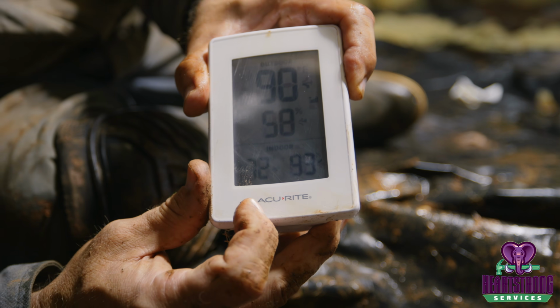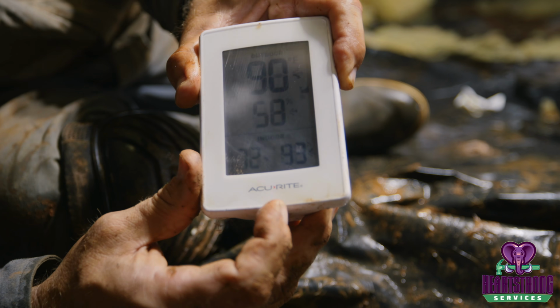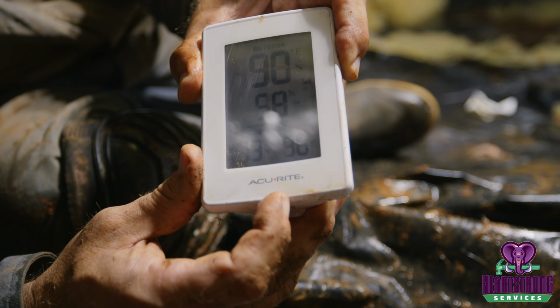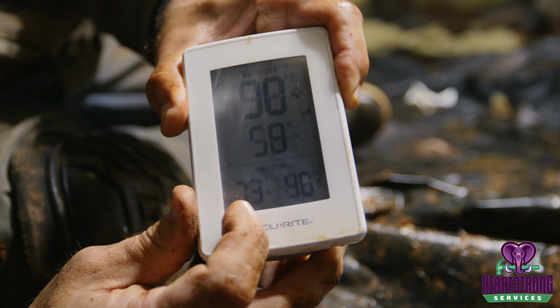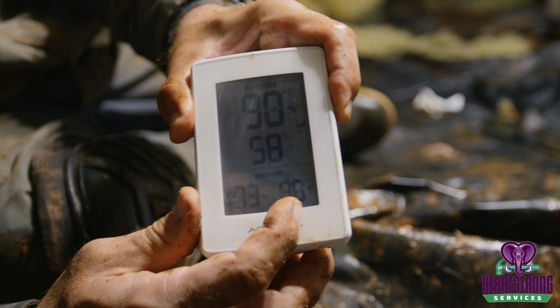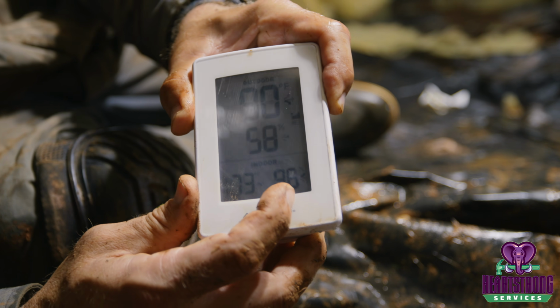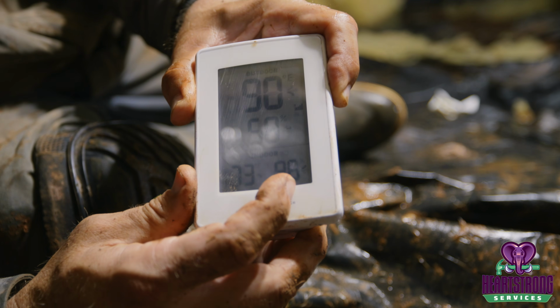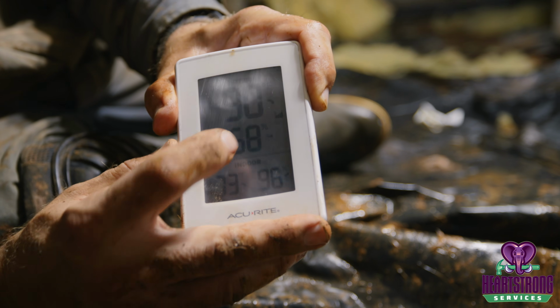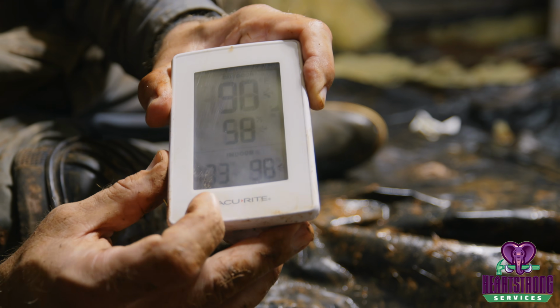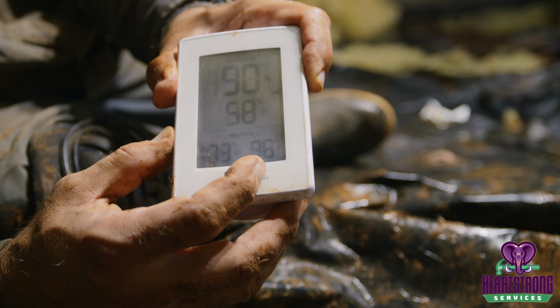The bottom two numbers where it says indoor, that's at this sensor right now inside the crawl space. This particular homeowner's crawl space, as you notice, is 73 degrees Fahrenheit. But let's pay attention. What's the relative humidity inside here? 96%. That doesn't seem to make sense. How could it be 90 degrees outside with 58% humidity, but 73 degrees Fahrenheit with 96% humidity?